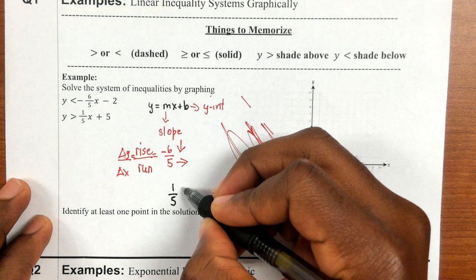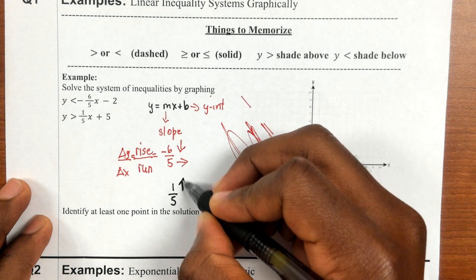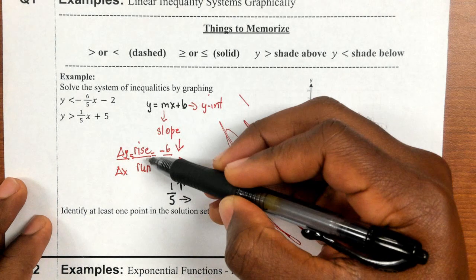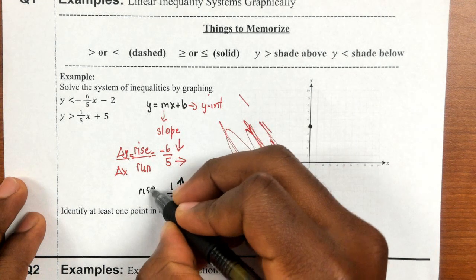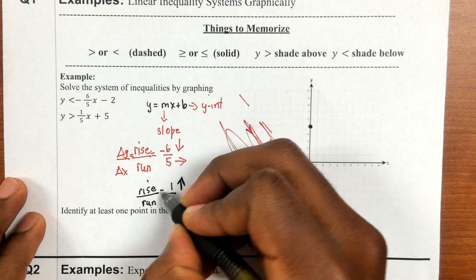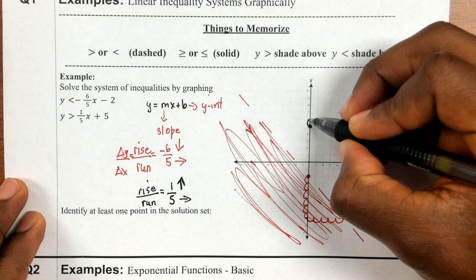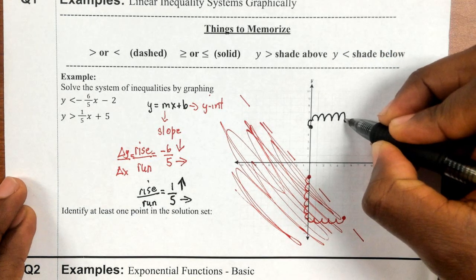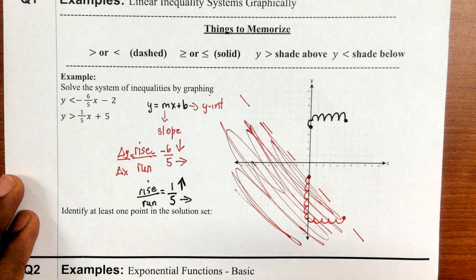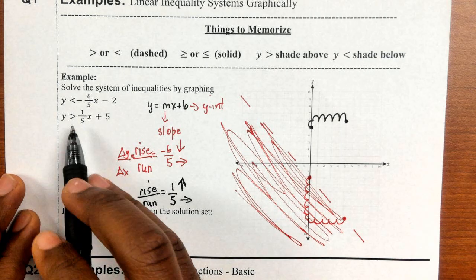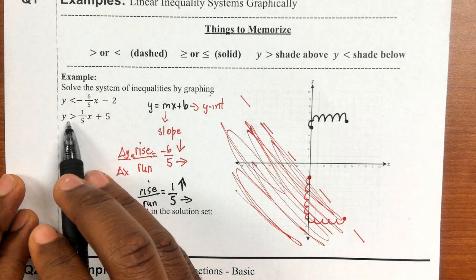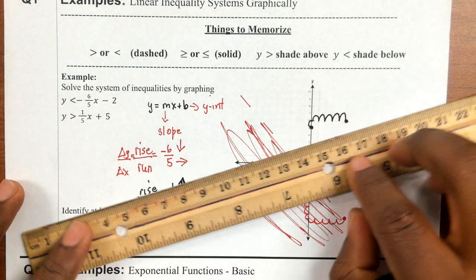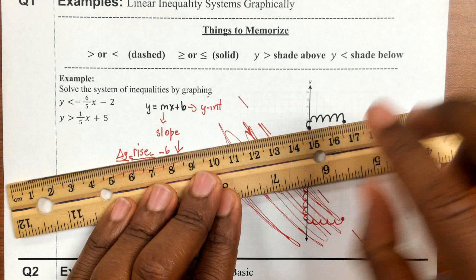Because the 1 is positive, that means you're going to go up once, and I'm going to go to the right 5 times, because again we're using that same rise over run. So I'm going to go up once and then to the right 1, 2, 3, 4, 5 times. Now I'm going to ask myself, what type of line should I have? I don't see an "or equal to," I don't see a line underneath, so I know it's going to be a dashed or dotted line. So I'm going to draw a dashed line.